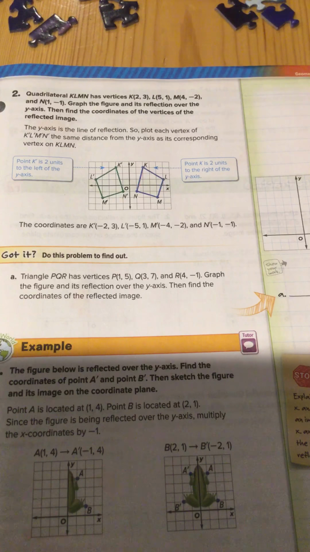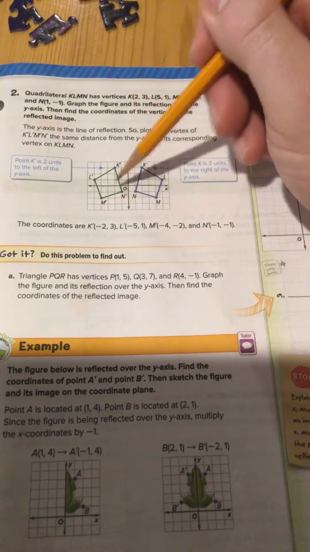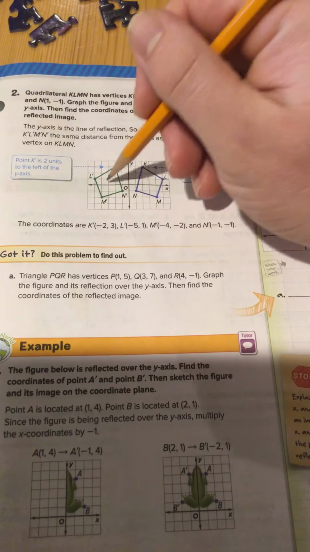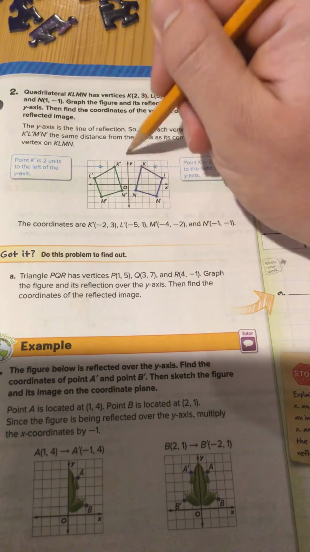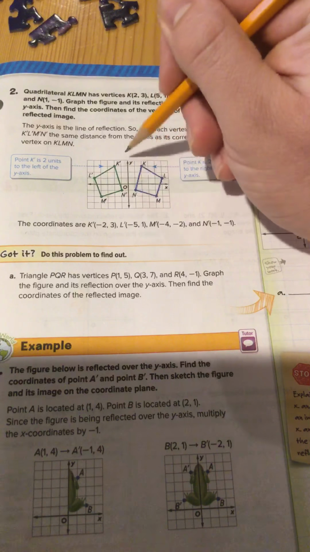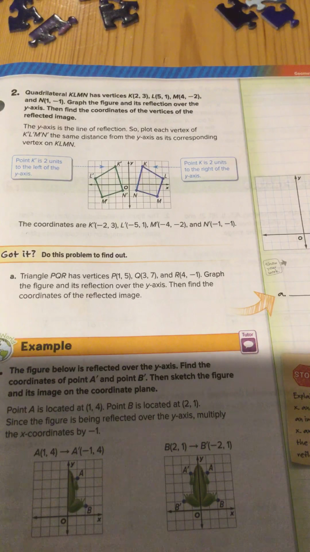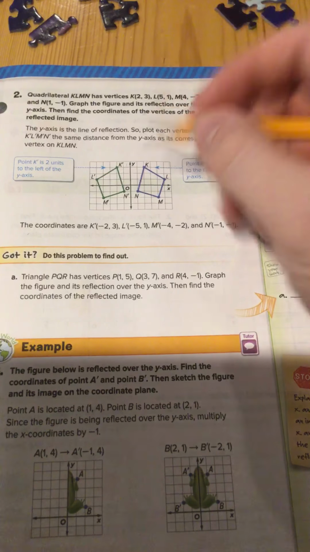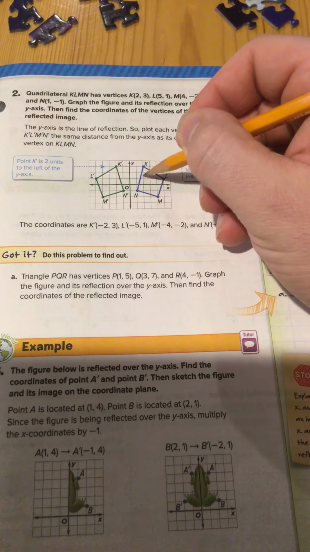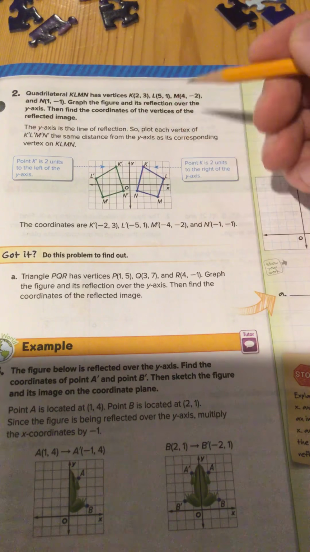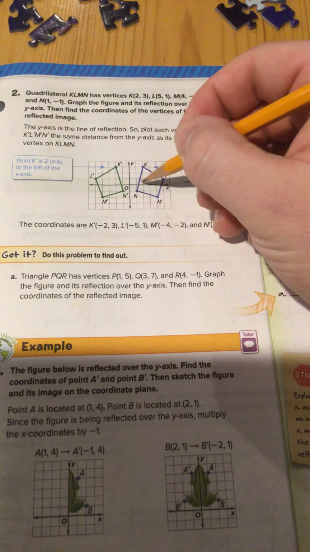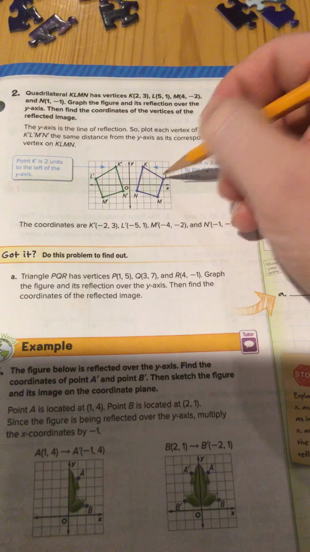So we're graphing these and we're reflecting it over, just like we did in the last one. Except this time it's over the y-axis, not the x. It tells us the y-axis, so we're going over this y-axis. It's important to remember which axis is which. So x, y. All right, so let's mark down our points. They did that. So 1, 2, 1, 2, 3. That's our 2, 3 for K. Our L is 5, 1: 1, 2, 3, 4, 5, up 1.